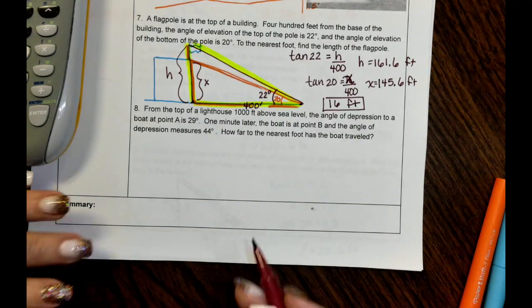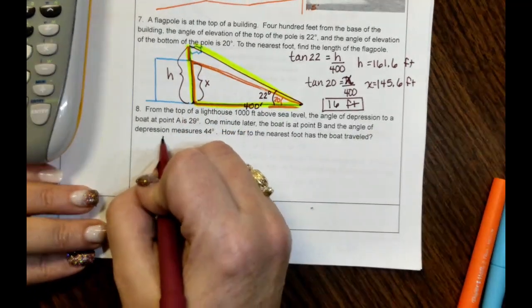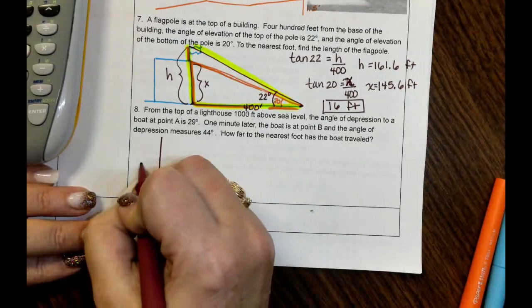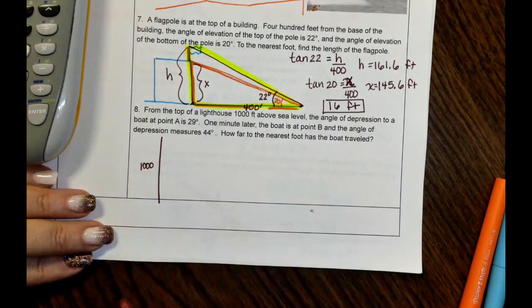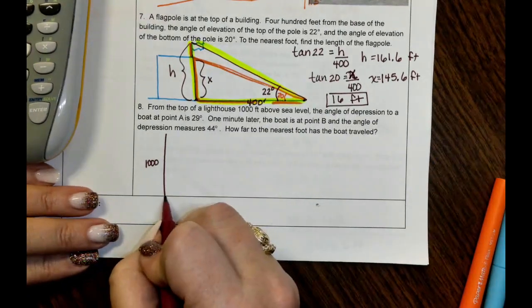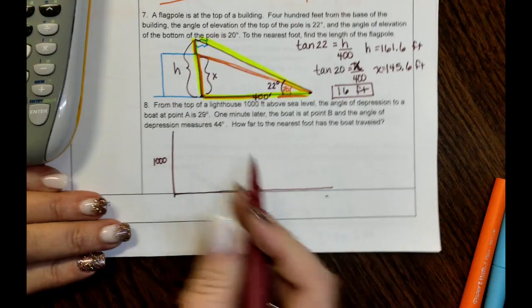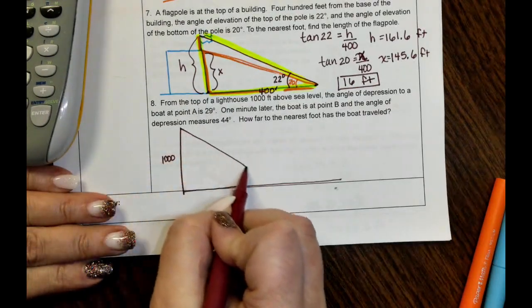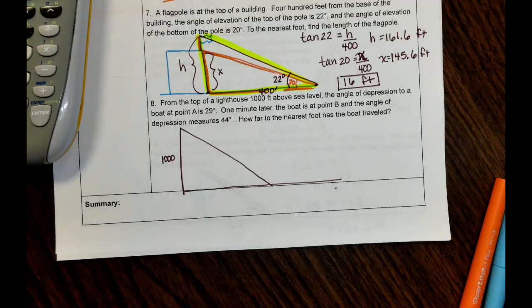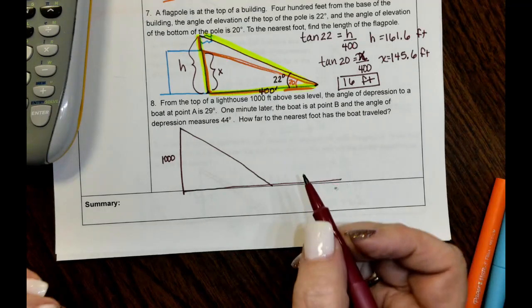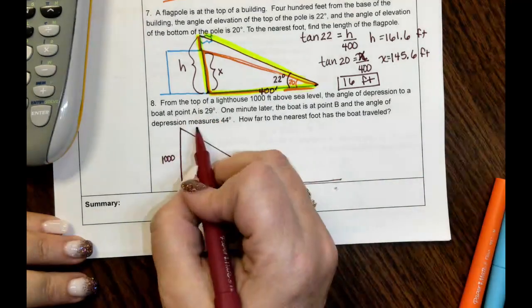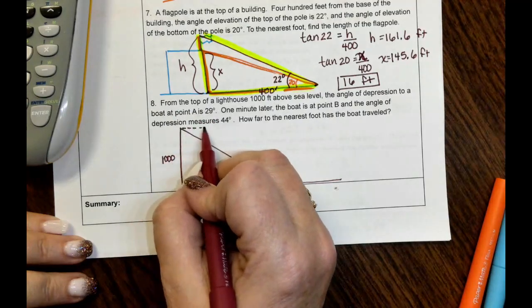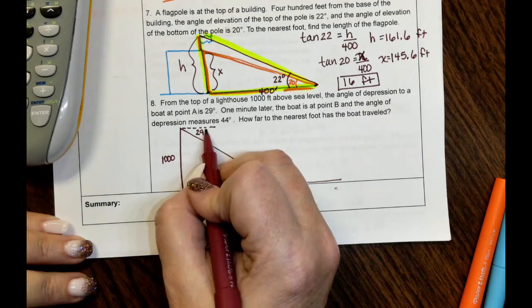So let's think about what we've got. We've got a lighthouse. It's 1,000 feet above sea level. The angle of depression, so it's looking out. We know that this is going to be some right triangles. So here's what we want to think about, though. The angle of depression to one point is 29 degrees. So we got 29 degrees or 29 degrees.